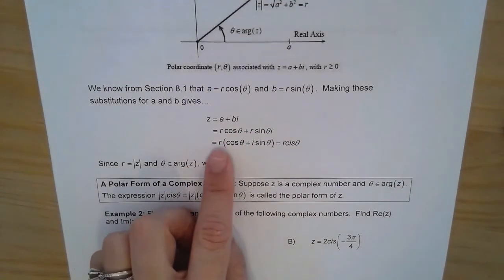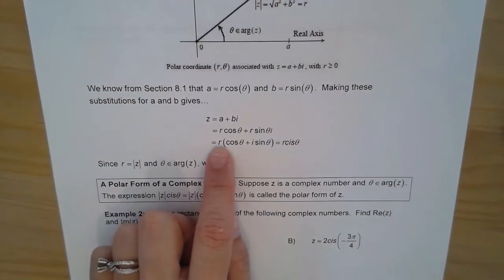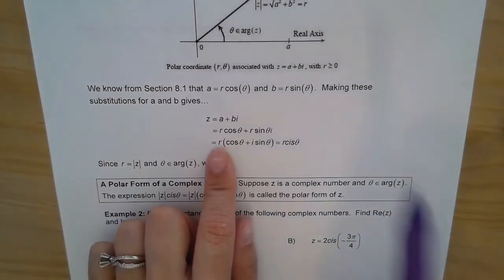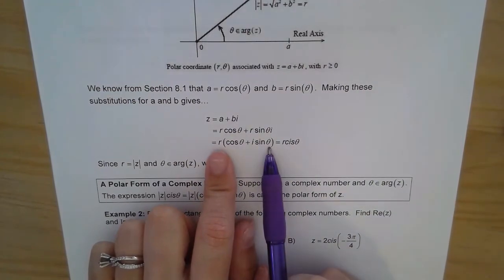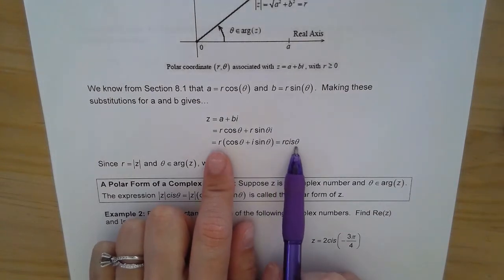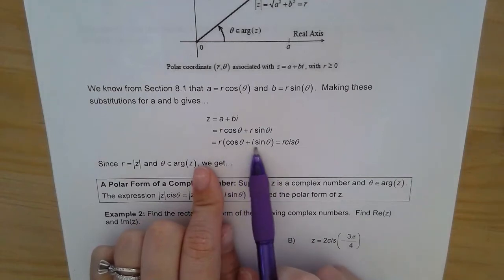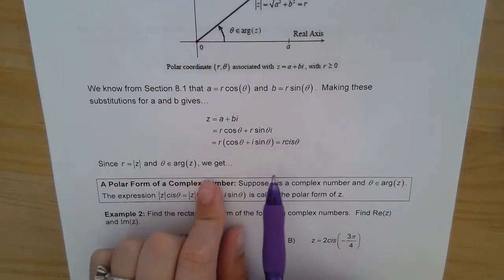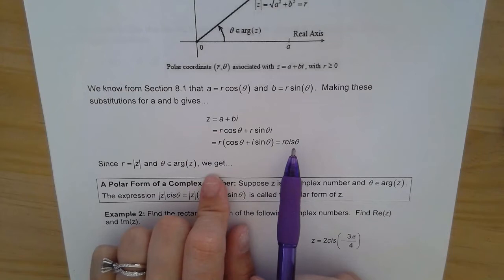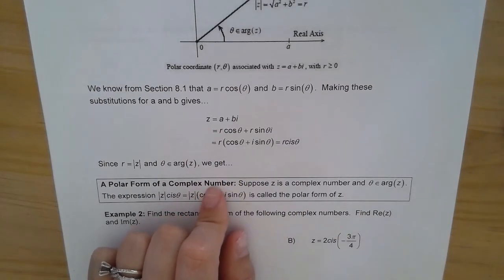Now, we also did in 8.1 how we factored out the r. So we factored out the r here, and this is what we get. To write this even simpler, many books will say r cis theta, but the cis is just all of this. So we're going to have to go back and forth. Just keep in mind that cis is the shorter way of writing this out.